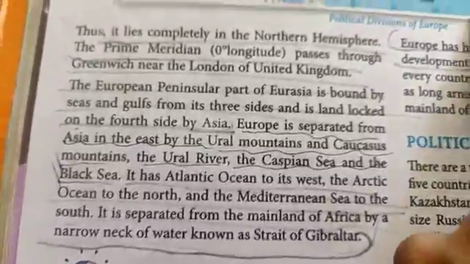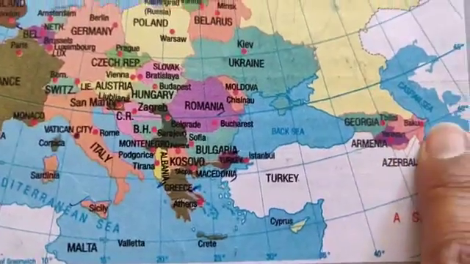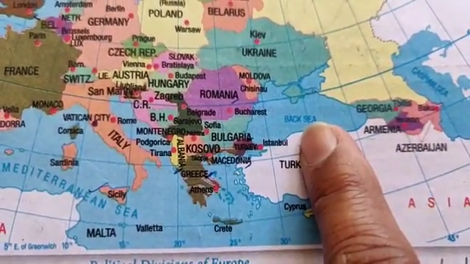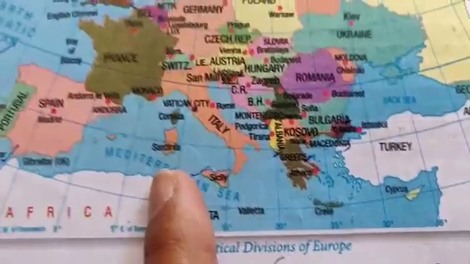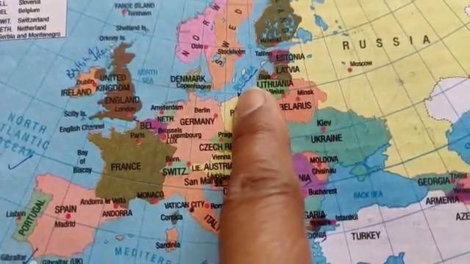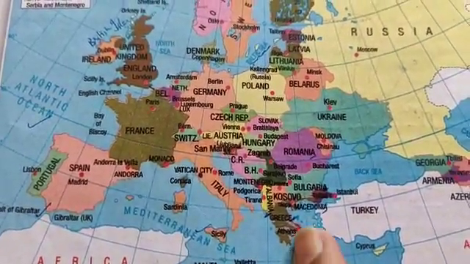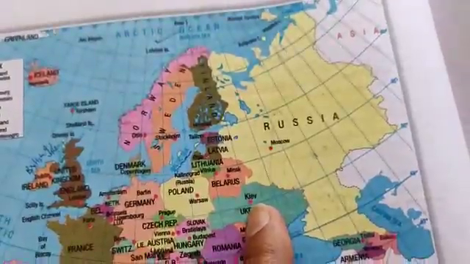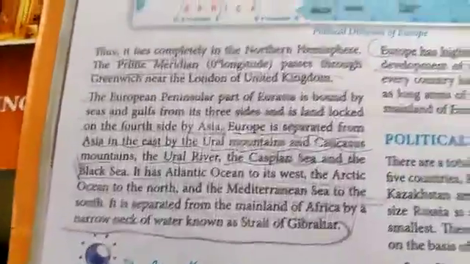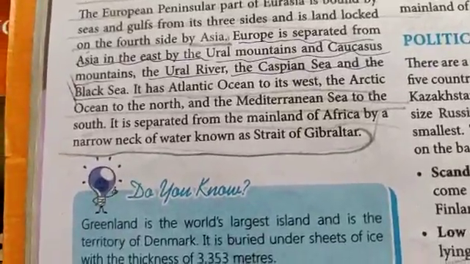Though this is a political division map of India, you can clearly see the Caspian Sea, the Black Sea, and the Mediterranean Sea over here, and the Baltic Sea over here, children. But the other physical ranges, the mountains and all, have not been marked here. So we'll take up a physical map once the school reopens, and I'll show you all these places.